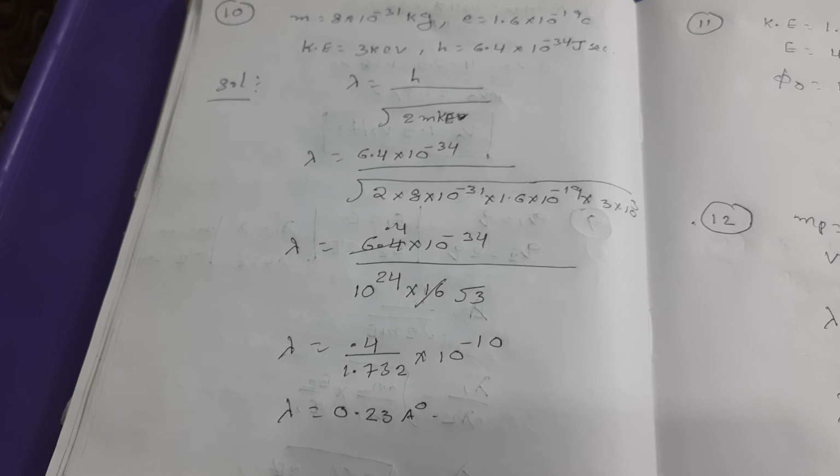So, this is about a few problems from the dual nature of radiation and matter.